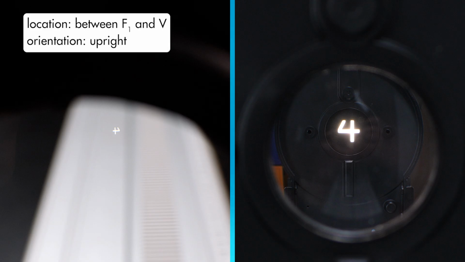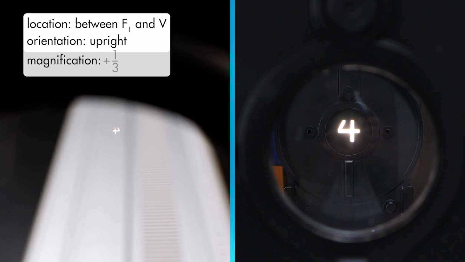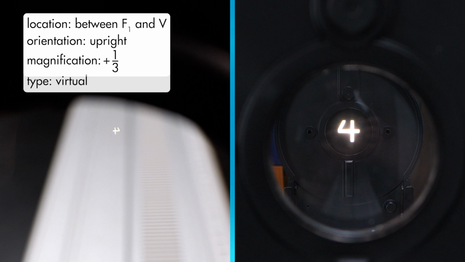The image is also upright. Notice that the image is reduced in size. The ratio of the size of the image relative to the size of the object is 1:3. Since the image is upright, the magnification will be +1:3. Since this image cannot be projected onto a reflective screen, it is a virtual image.